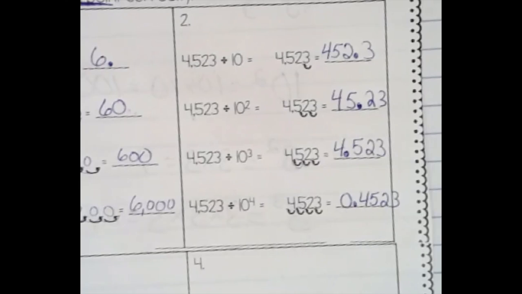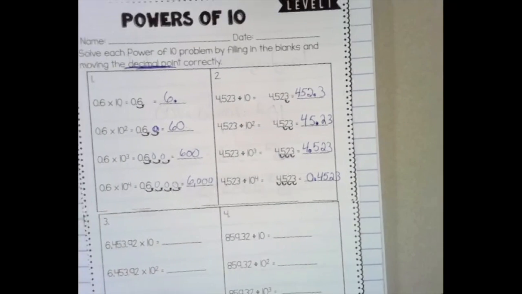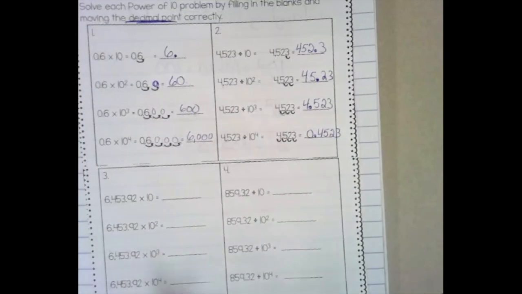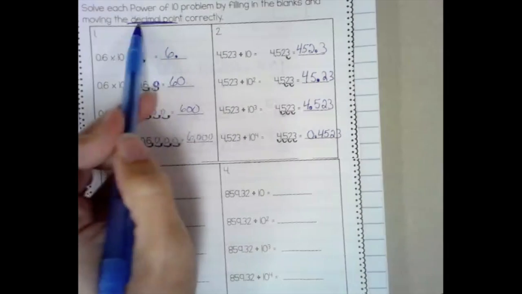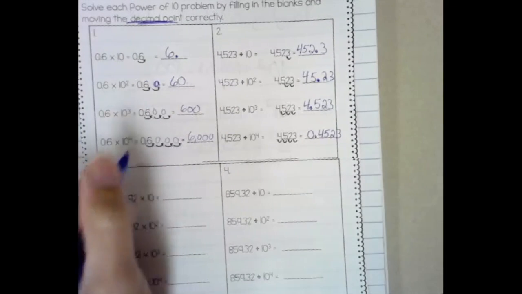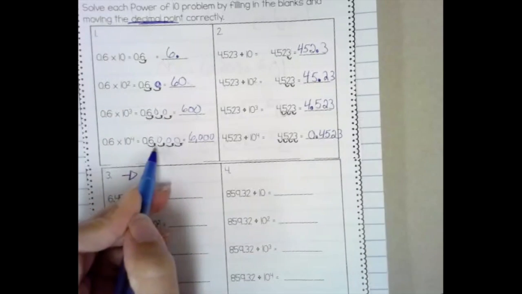So at this point, I would like you to pause the video. I would like you to try to do 3 and 4 on your own. All of 3 is multiplication. Remember, it said you're moving the decimal point. Okay, so the decimal point for multiplication is going to move to the right, just like we did in these examples up here.